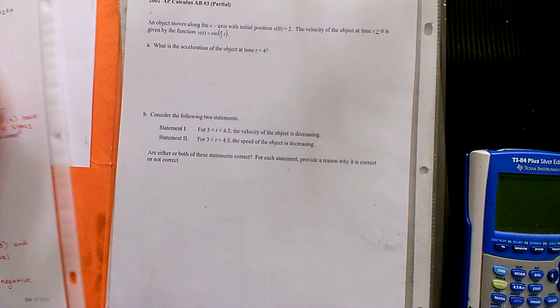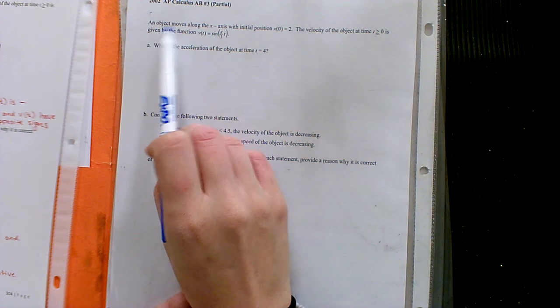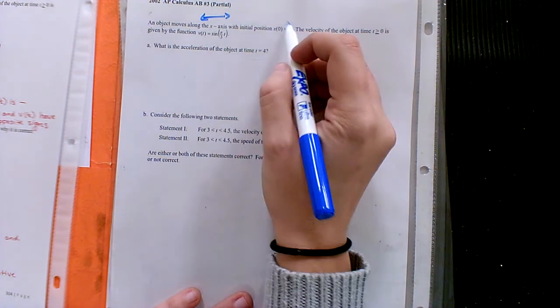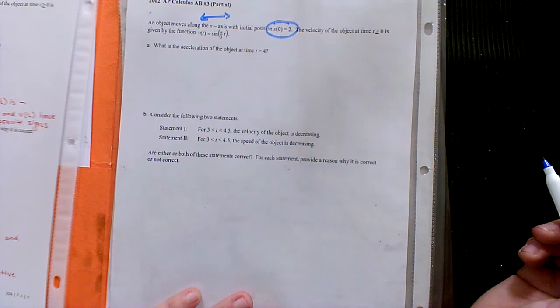Last one. 2002. By the way, these particle motion problems are very popular. I'm almost going to guarantee you that there's at least one of them as a free response every year. Okay, so they're pretty important. Let's see. An object moves along an x-axis, so we're going left and right, with an initial position at 2.